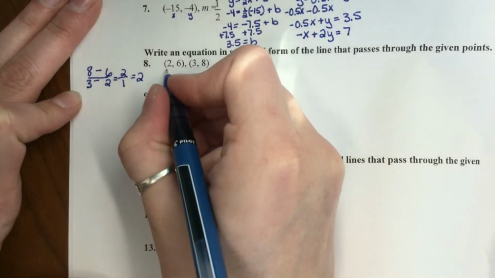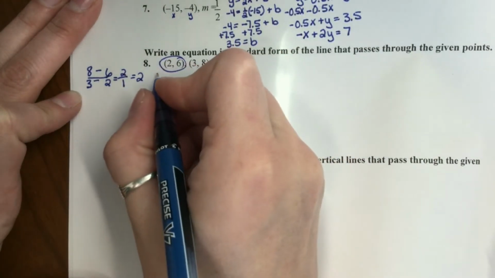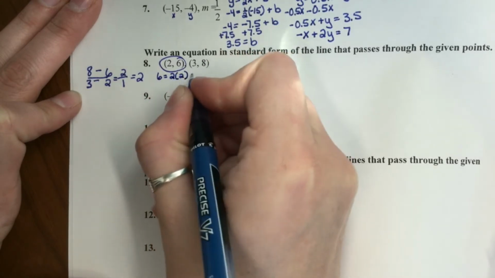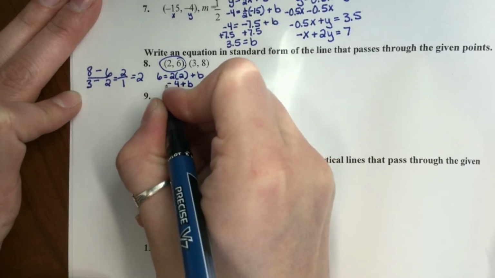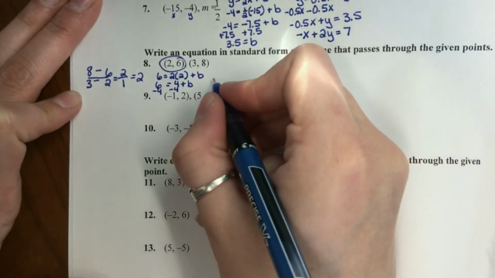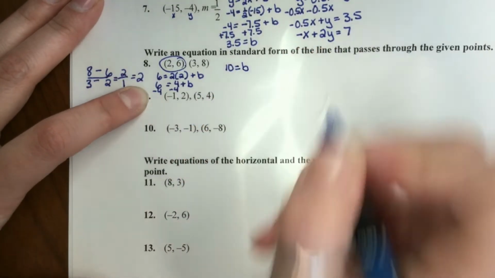Okay, and then I'm going to use 2 and 6 because they're smaller. So 6 equals 2 times 2 plus b. 2 times 2 is 4 plus b equals 6, minus 4 minus 4. 6 minus 4 is 2, so b equals 2.